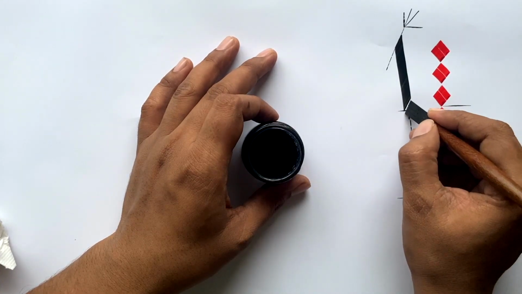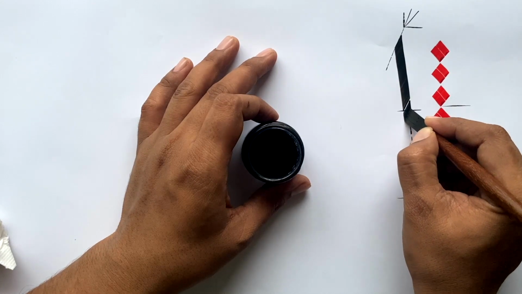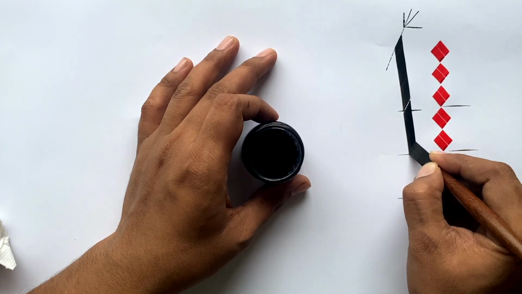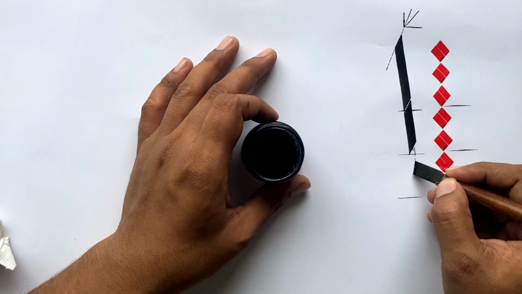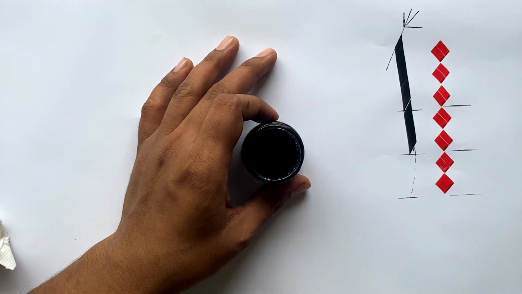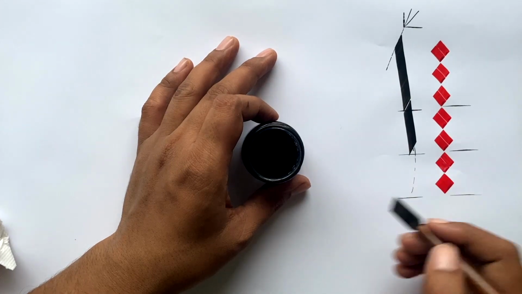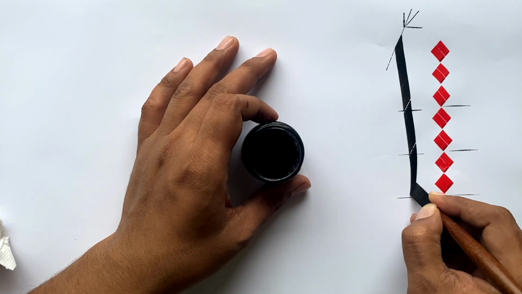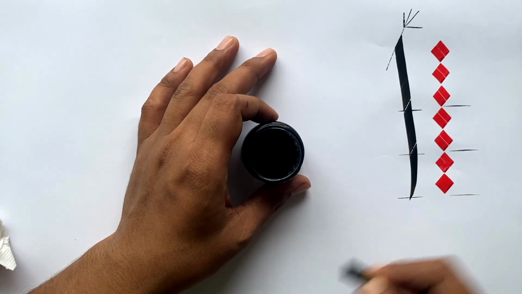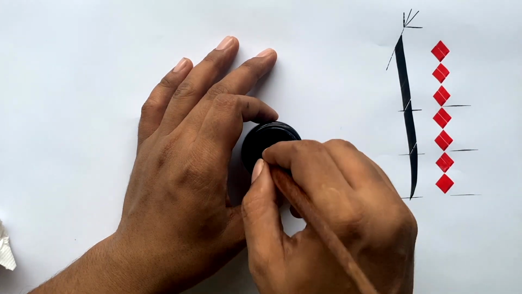So let's do that. And finally, the third milestone is where you will turn the qalam, or rather change the direction of the motion and bring it towards you. And that's what gives the tail of the letter Alif.